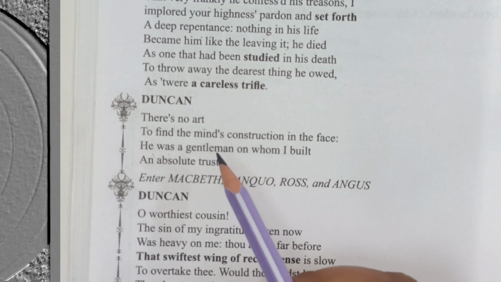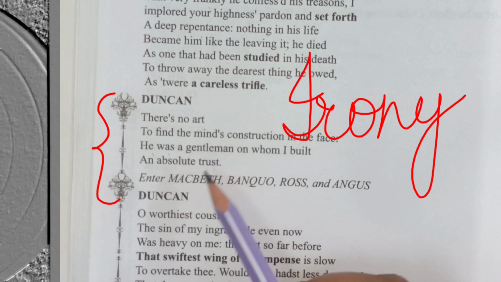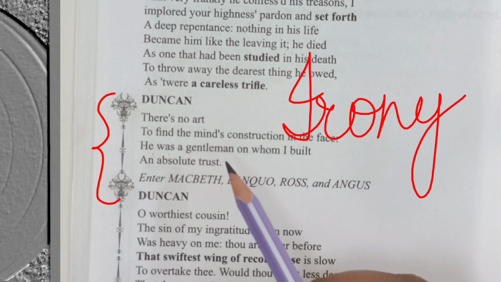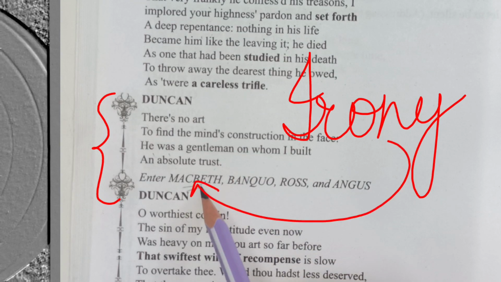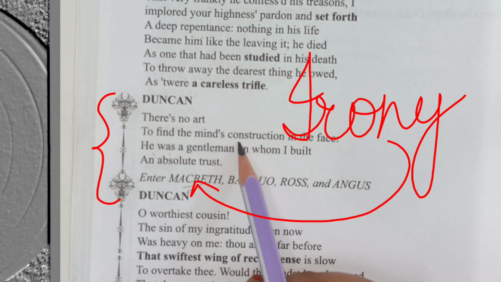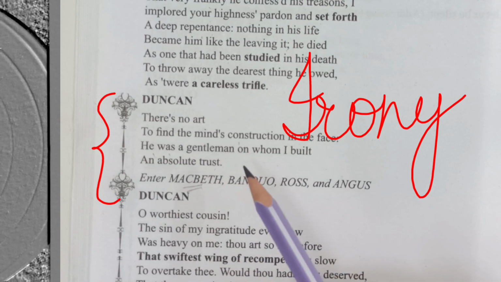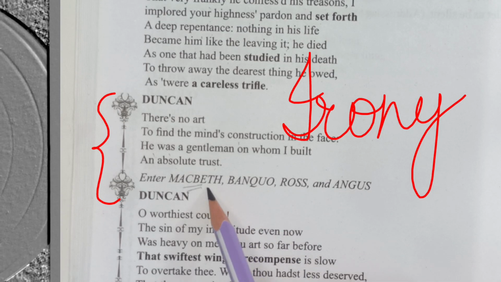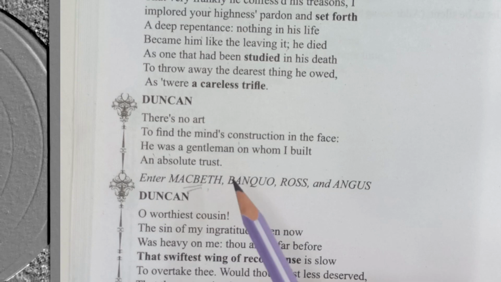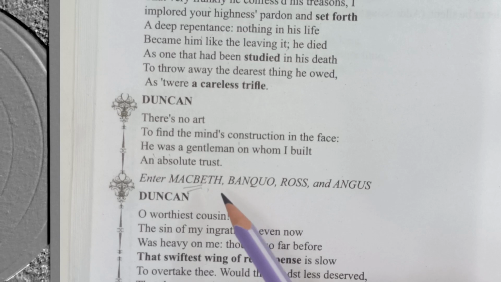And here we have irony. The figure of speech is irony. And the irony of the speech is brought out by the immediate entrance of Macbeth. Mind's construction, intentions of the mind. The ironic note is emphasized by Macbeth's immediate entrance, and Macbeth's face gave as little indication of the construction of his mind. King Duncan is unable to gauge, to know Macbeth's evil intentions, Macbeth's thoughts.